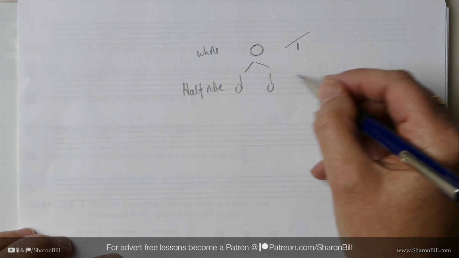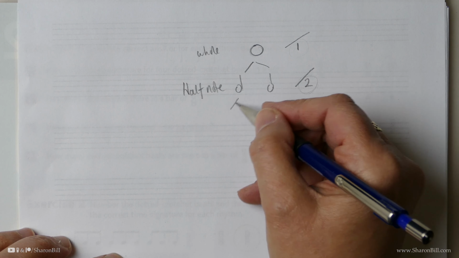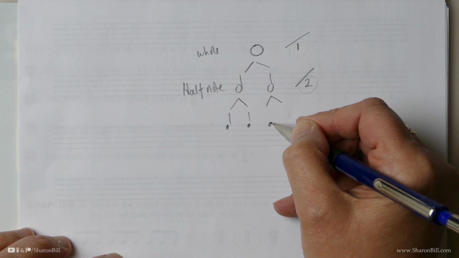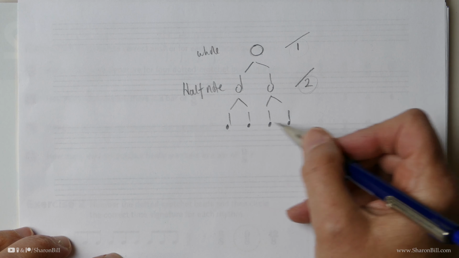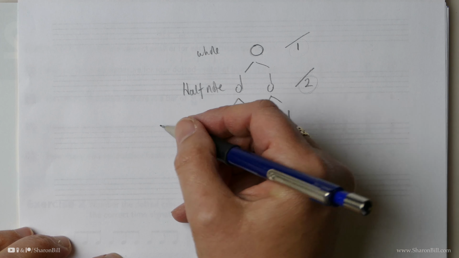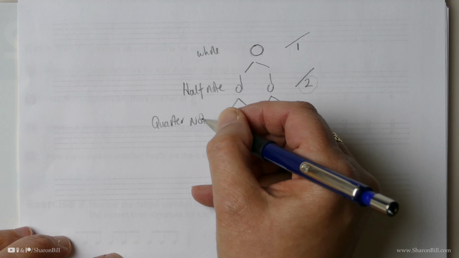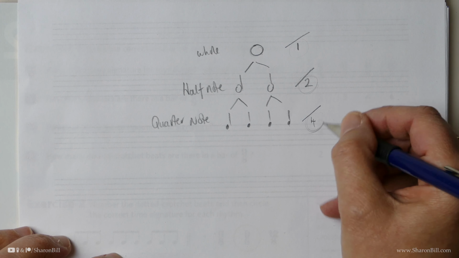And so we've divided into halves, so thinking of your fractions, your bottom number is 2. If we divide again, these are our crotchets, we get 4 crotchets to 1 semibreve. And because we've divided into quarters now, these can also be referred to as quarter notes. And so the bottom number is 4, if you're thinking of your fractions.